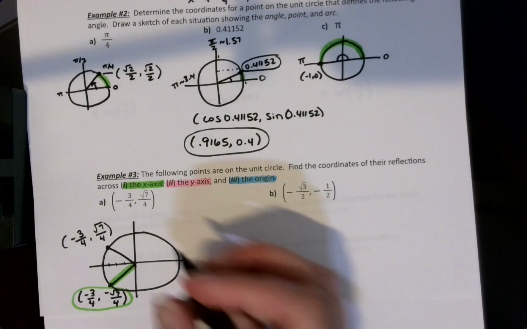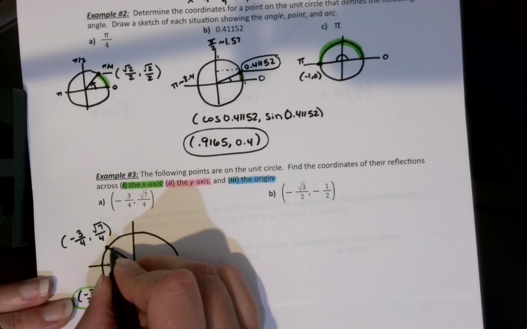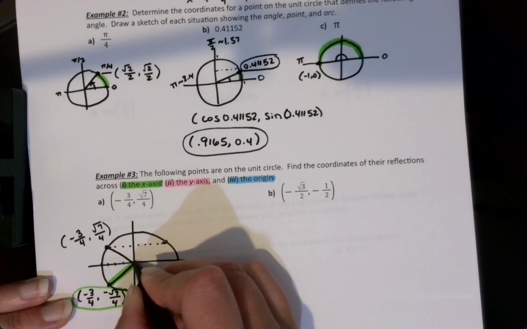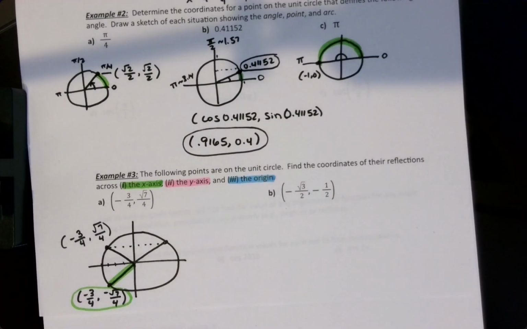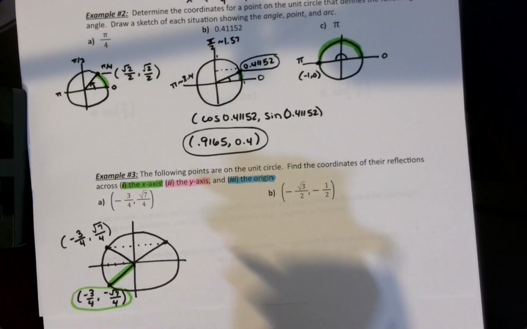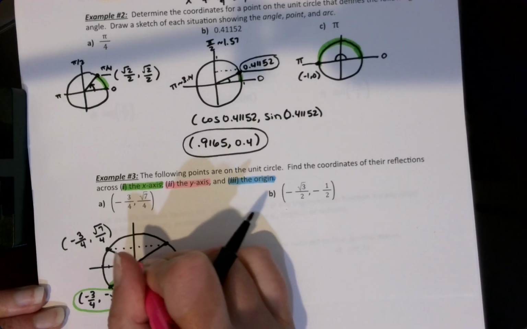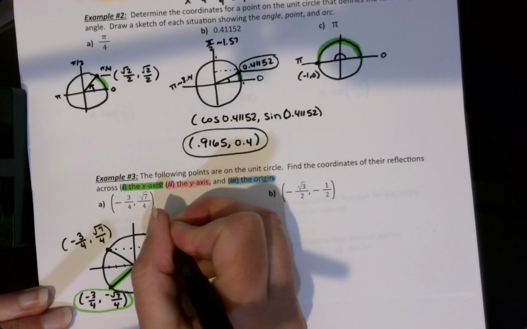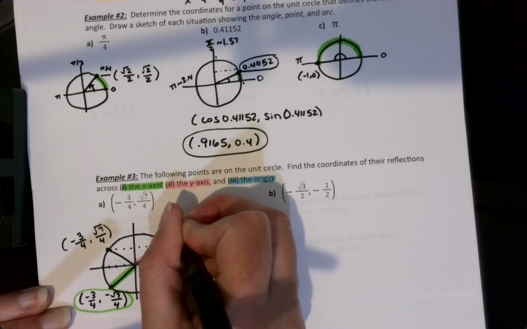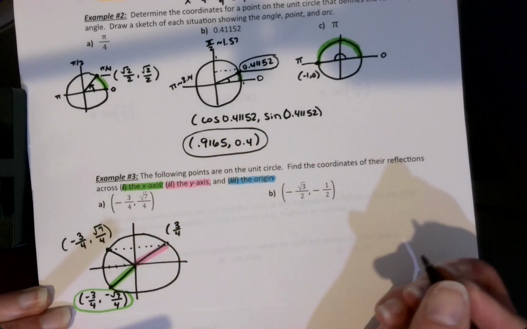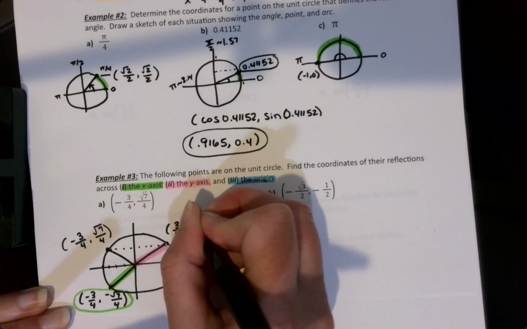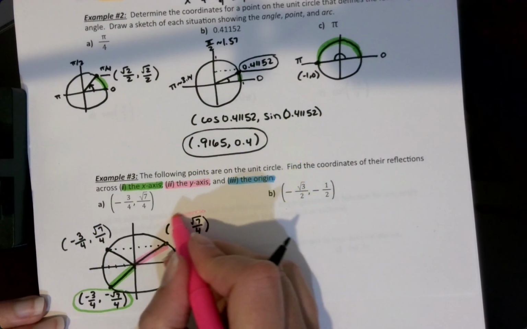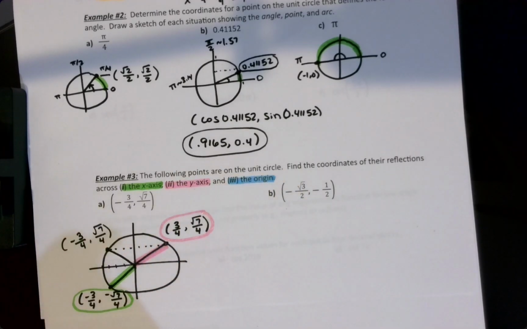If I reflect across the y-axis, it's going to be over here. Again, my circle is a little fat on that side, so it looks maybe a little longer. It should be exactly the same if I was able to draw a perfect circle. And so the x-coordinate is positive in quadrant 1. So this will be the point +3/4, positive square root of 7/4. That's going to be our reflection across the y-axis.